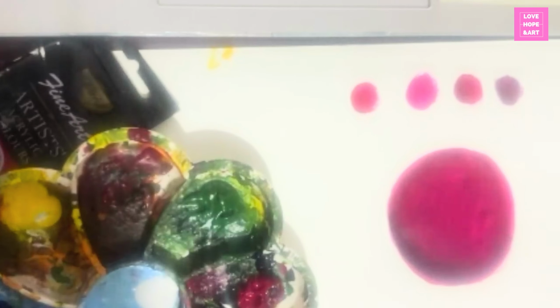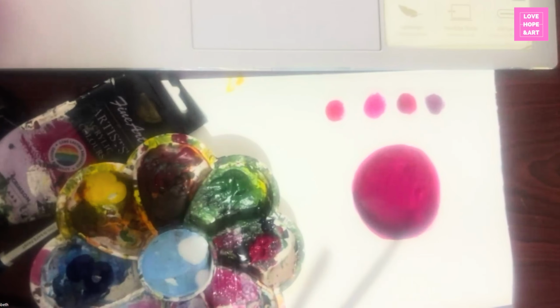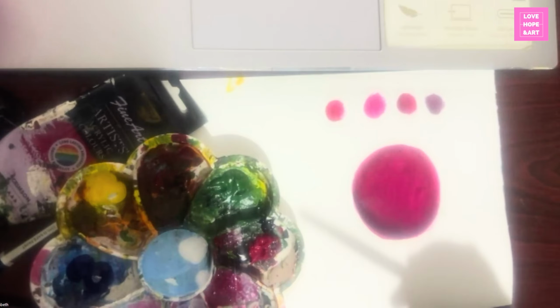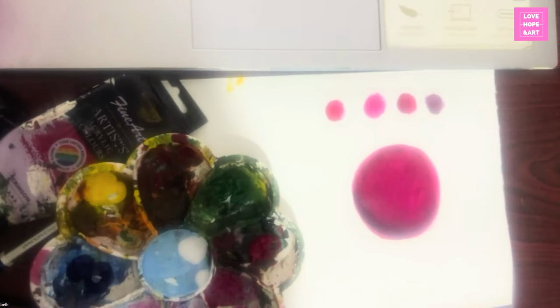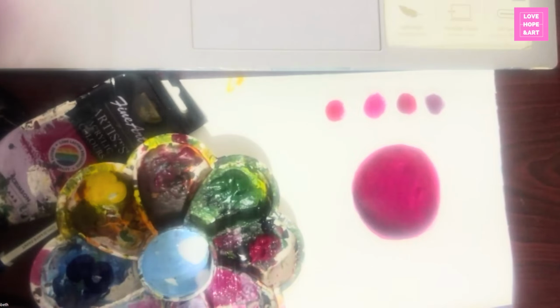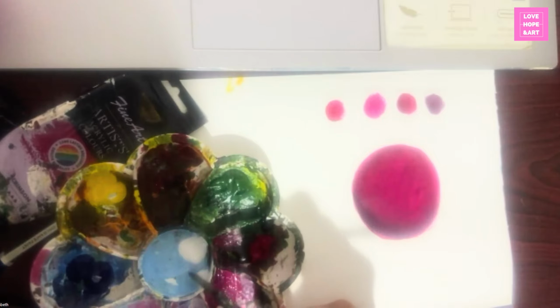Okay. So I've given a shade and I'm stopping there. Don't overdo it. Just stop when you feel like you need to. I'm stopping mine over there. Just to give you an idea, you can refine it. Always, always, always layer and layer and layer and refine.